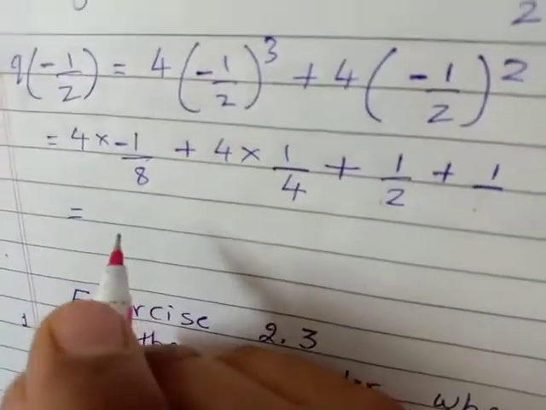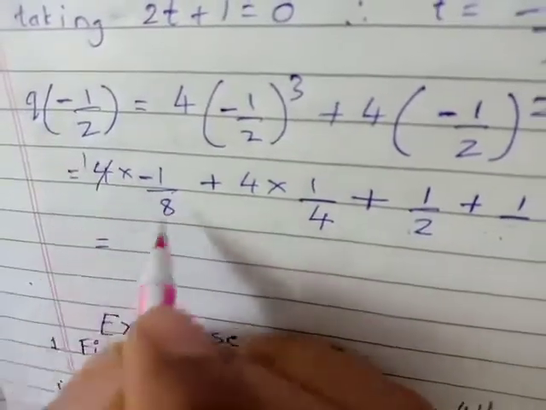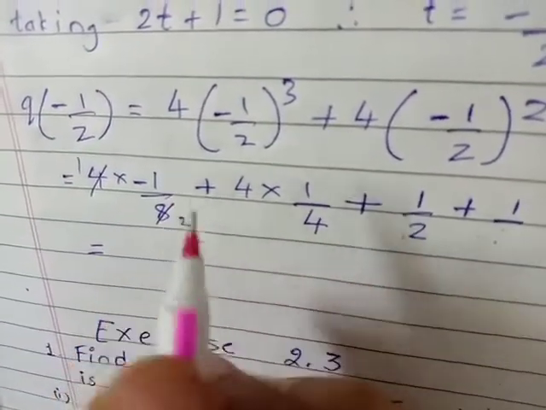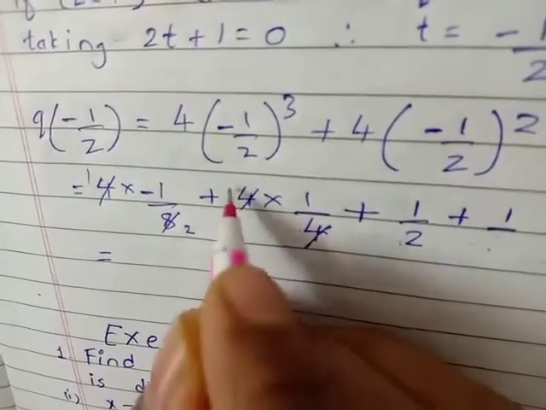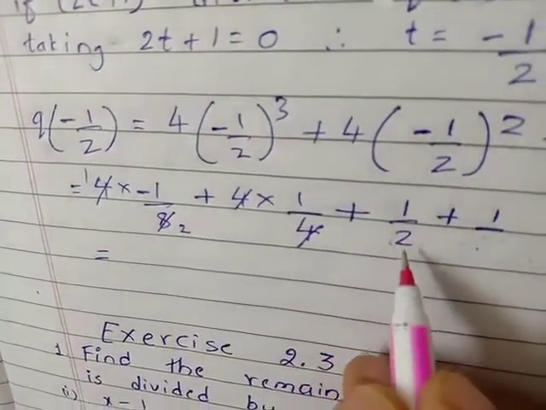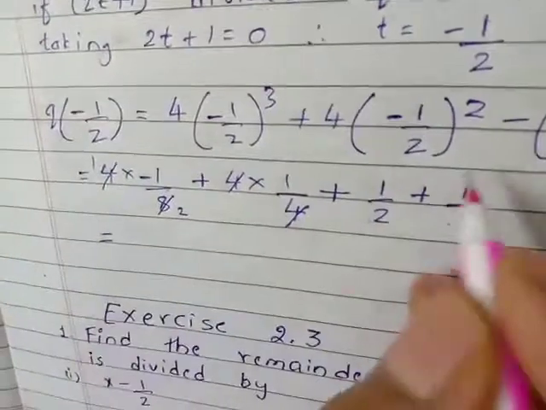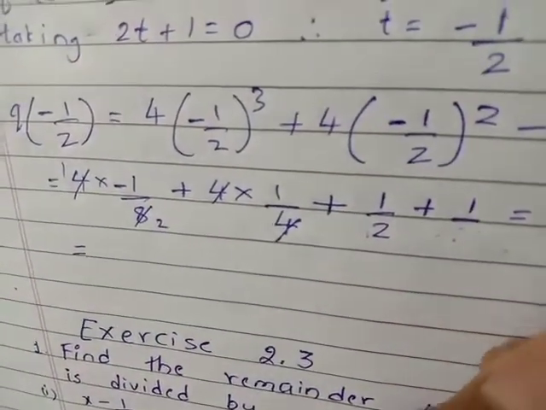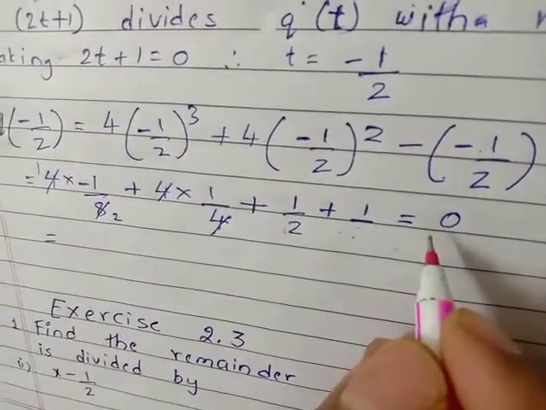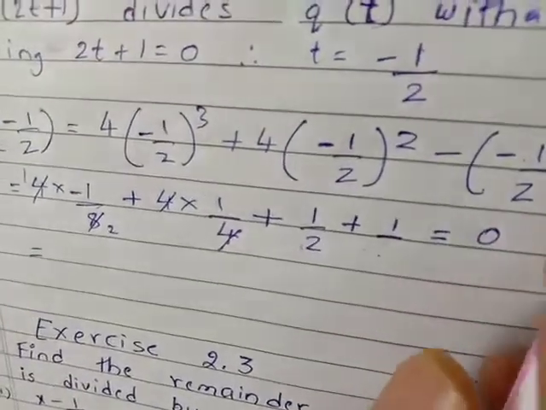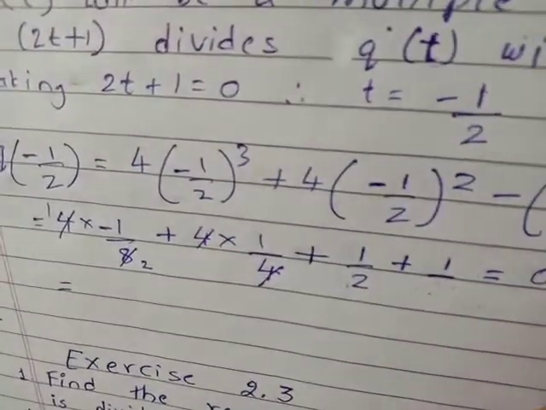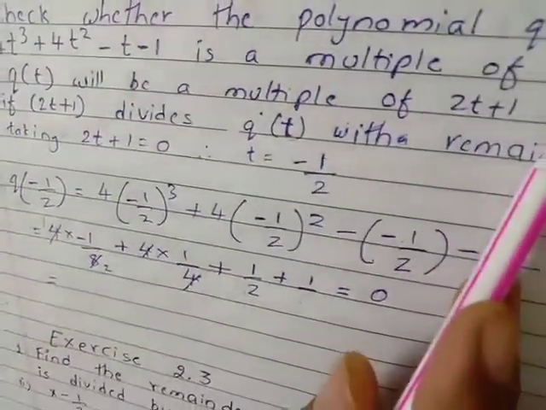If you solve this it will become 4 1s are 4, 4 2s are 8. If we reduce to its lowest form, this will get cut. This half will remain as it is, 1 will remain as it is, okay. So if you solve this, the answer will be 0. So now you got the remainder 0. So you can say that this is a multiple of this.